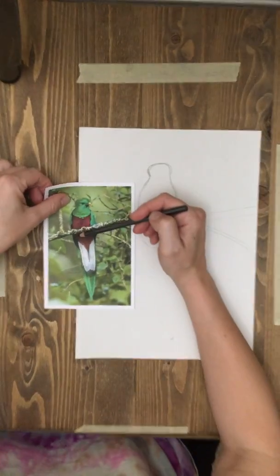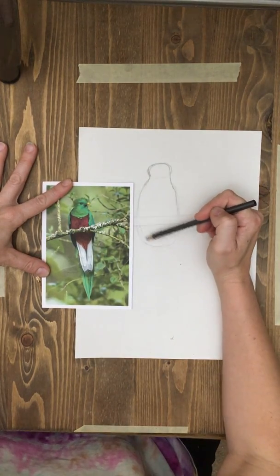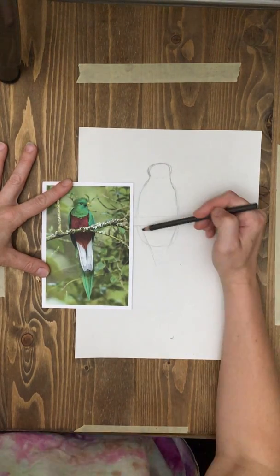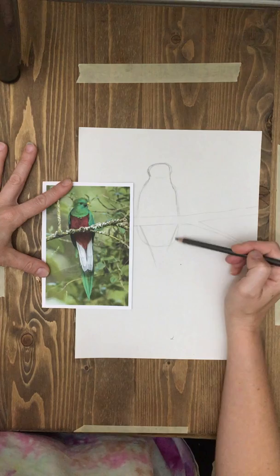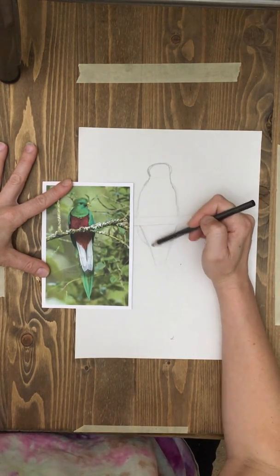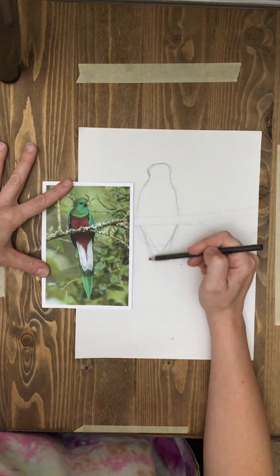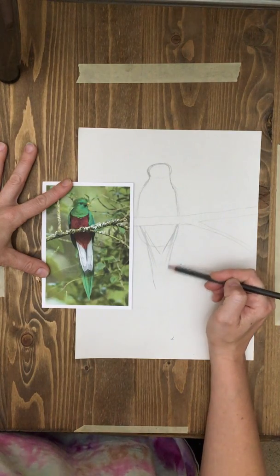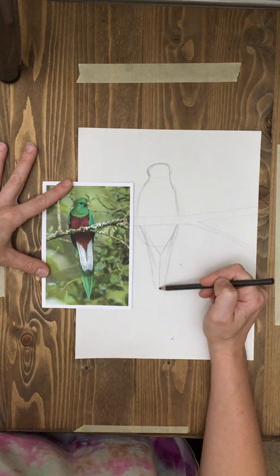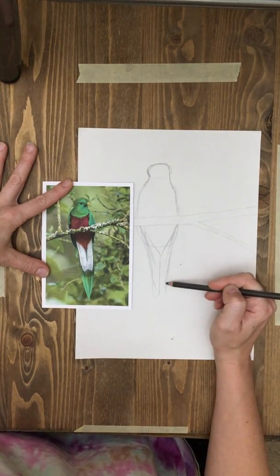Now, you notice his body starts to come in a little bit, and it kind of looks like a triangle. So you'll have a small triangle where the red feathers are, and then it'll continue down for his tail feathers.